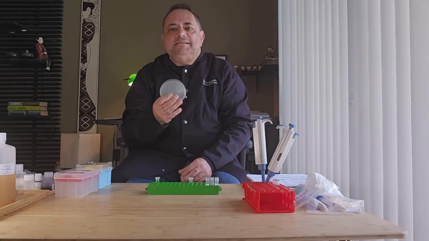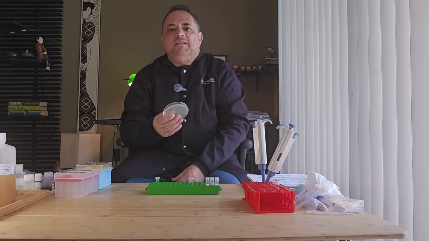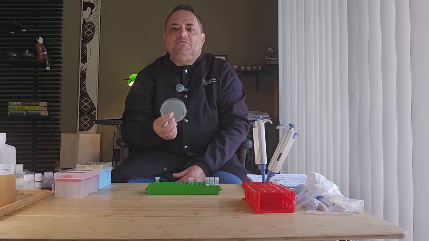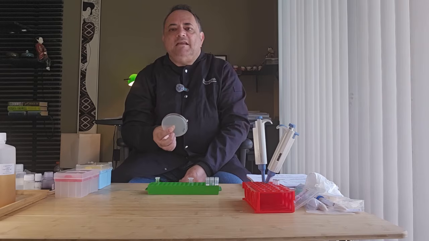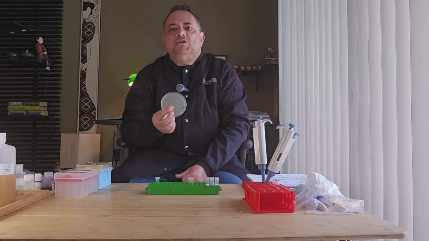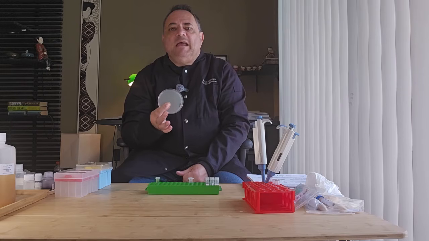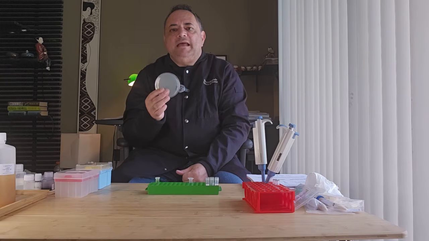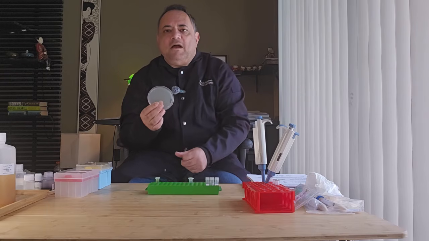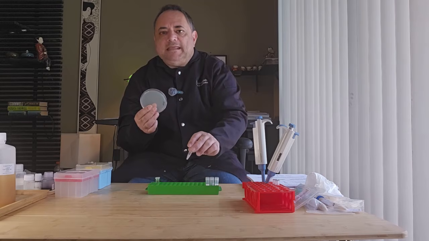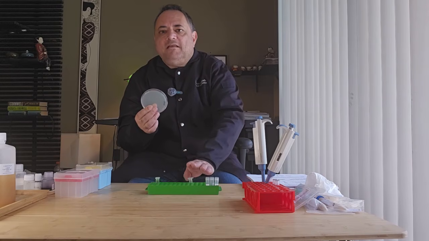So remember, this is the whole point of the experiment, to demonstrate that we could edit bacteria, the E. coli, with a mutation DNA template to allow E. coli to grow on streptomycin media, which normally E. coli cannot grow. So let's now perform the final stage and inoculate our streptomycin plate with our DNA mixture that we have here.